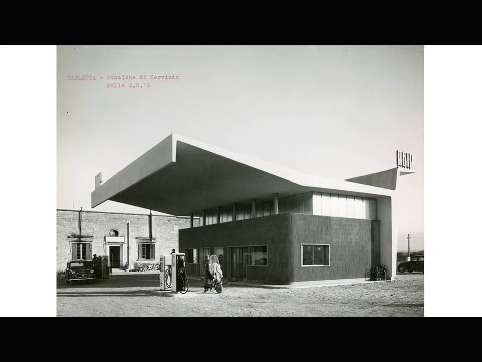The cars move here, come and go, so you can't put any object except the gas pump, fuel pump machines. But it has to be covered reasonably because of the weather issues and all that. So a suspended roof is another factor.